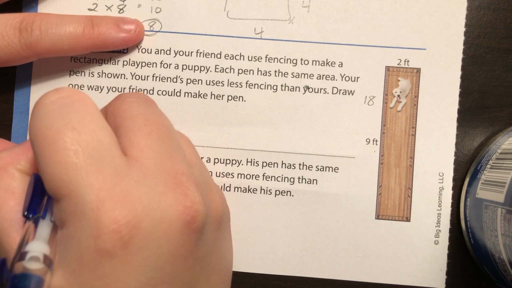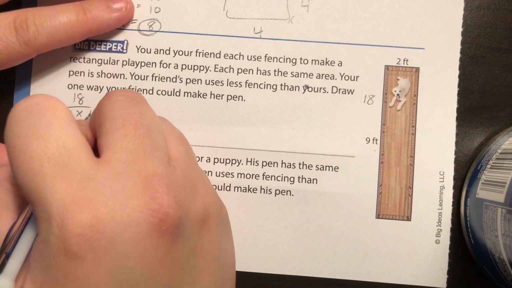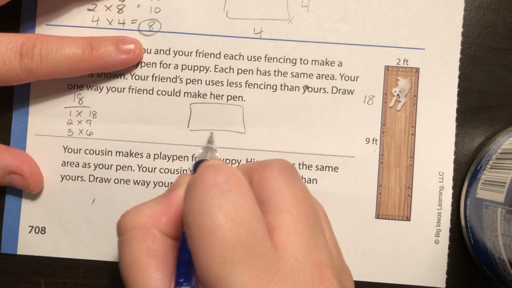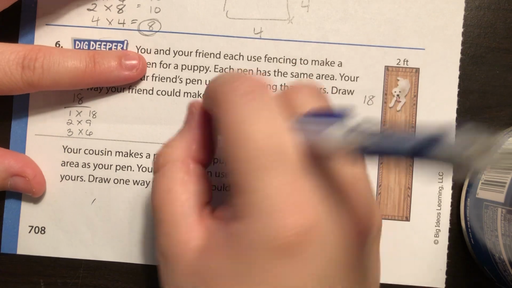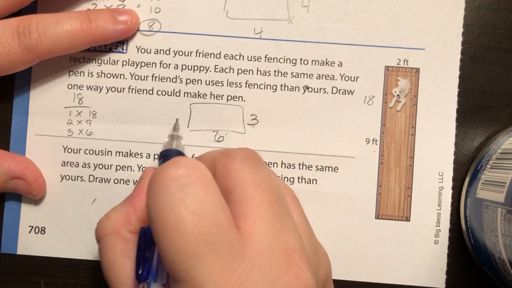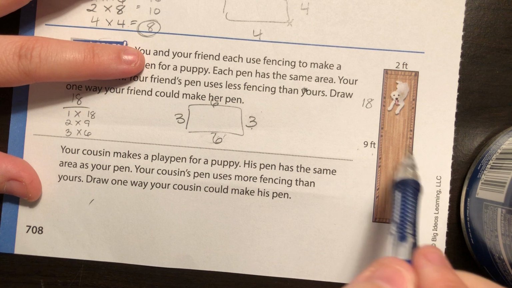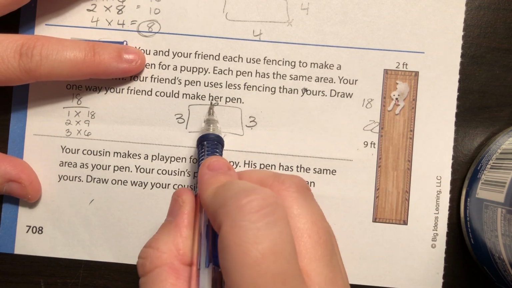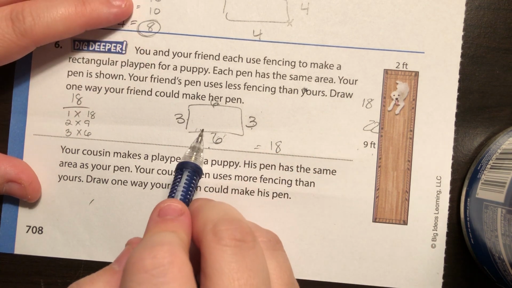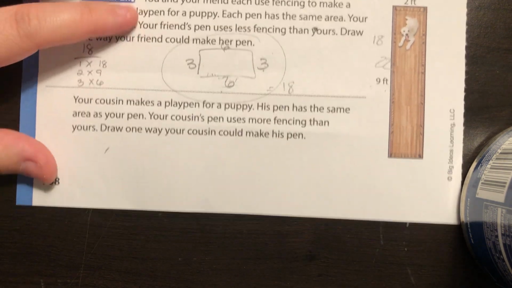Okay? So for 18, that would be 1 times 18, we can use 2 times 9, and then there's 3 times 6. If we do 3 and 6, and you add these together, because right now 2 and 9 make 11, 11 and 11. This is a perimeter of 22, but this perimeter is actually 18, because 3 plus 6 plus 3 plus 6 is 18. This is a lesser perimeter, less fencing. So these are the dimensions that you could use to make it smaller.